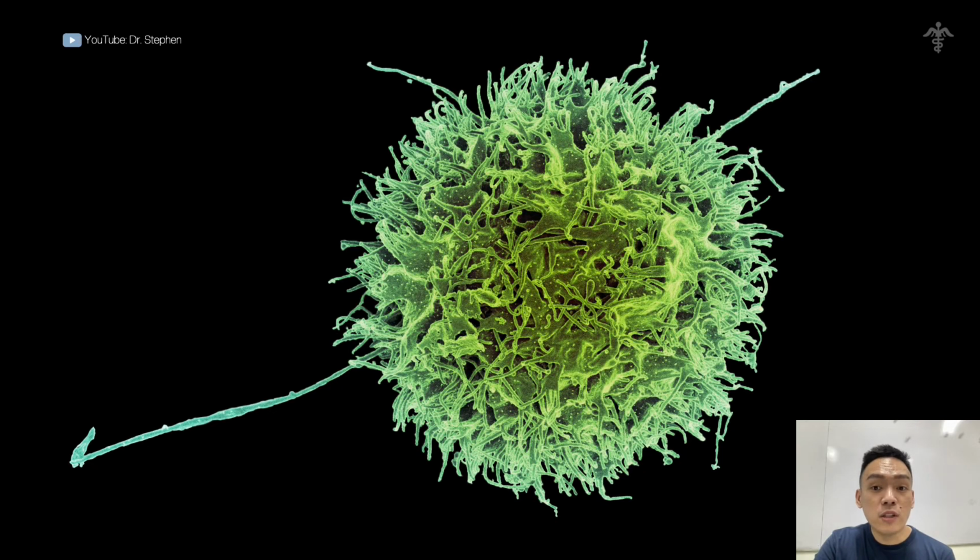Showing you a photo of a colorized electron micrograph of a natural killer cell from a human donor. In addition to pattern recognition, your immune system has several strategies to recognize the absence of normal self molecules that can result upon infection. The most studied example of missing-self recognition involves your NK cells, or natural killer cells, a prototypical member of the ILC family.